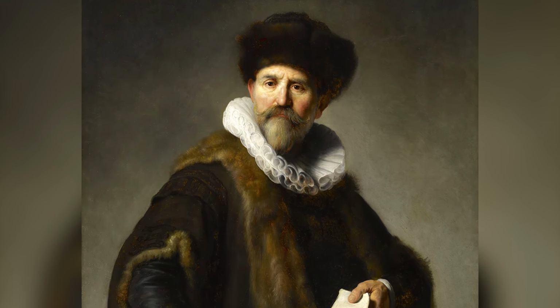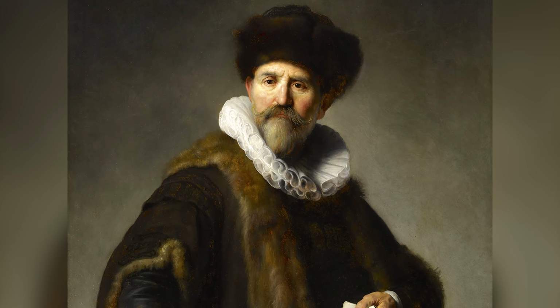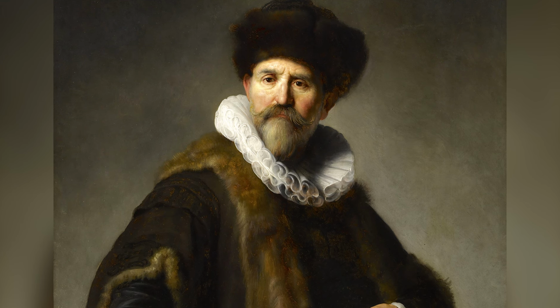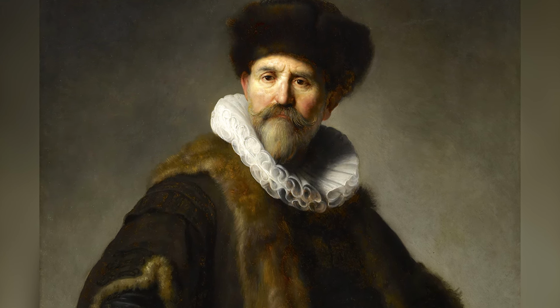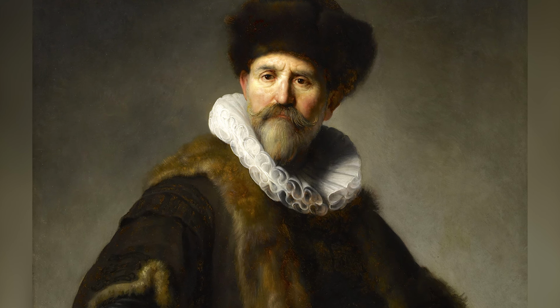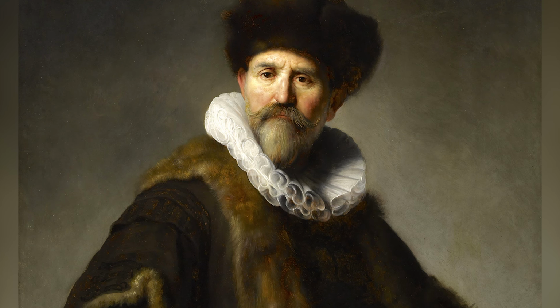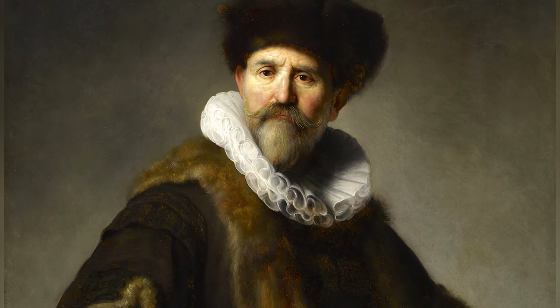Nicolaes Ruts, a prosperous fur trader, appears here with a dignity and presence that anticipate Rembrandt's later genius in the field of portraiture. The figure is shown half-length, wrapped in dark furs that speak of his profession and his well-off condition. Ruts looks directly at the viewer, his face framed by a well-groomed beard and elegant mustache.